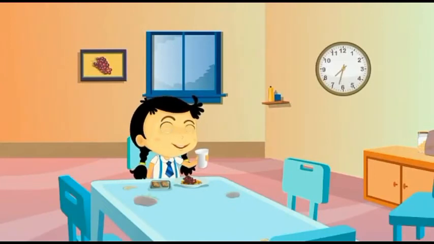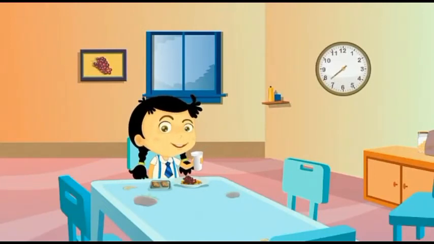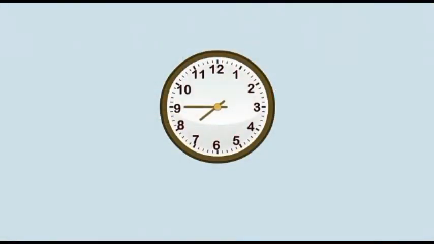Supriya then sits down to eat breakfast. She takes 15 minutes to eat. What is the time now? The hour hand is between 7 and 8, and the minute hand is at 9. The time is 7:45.